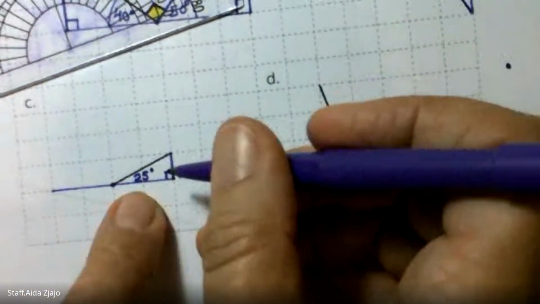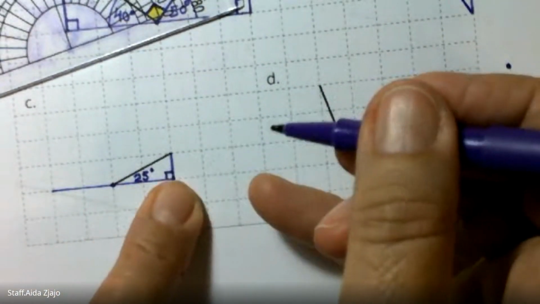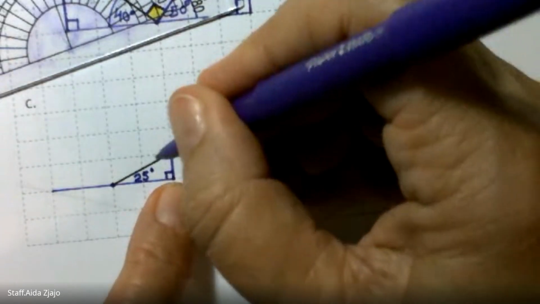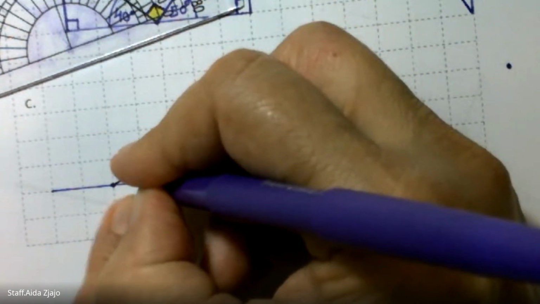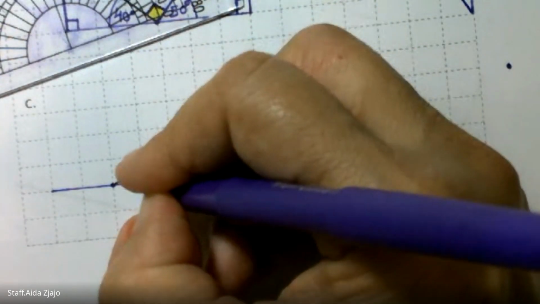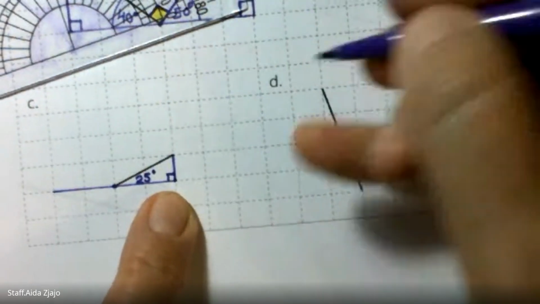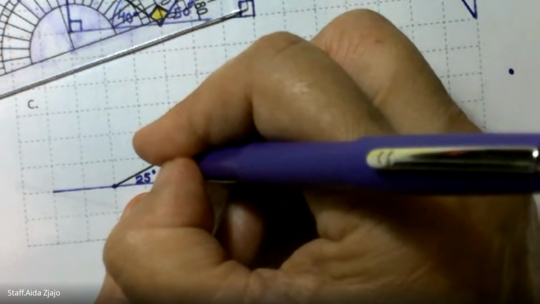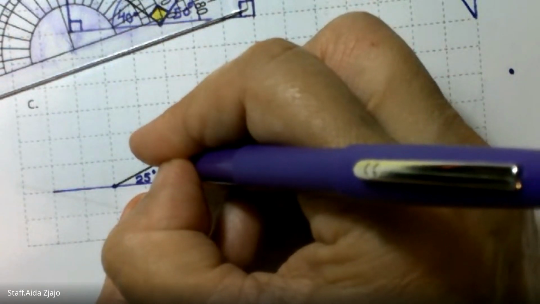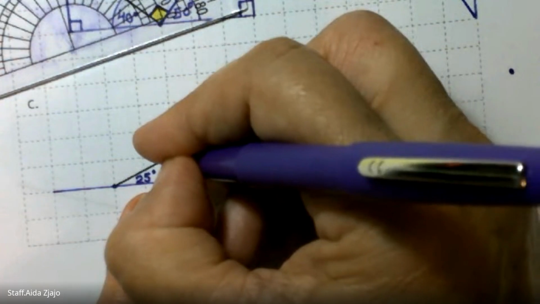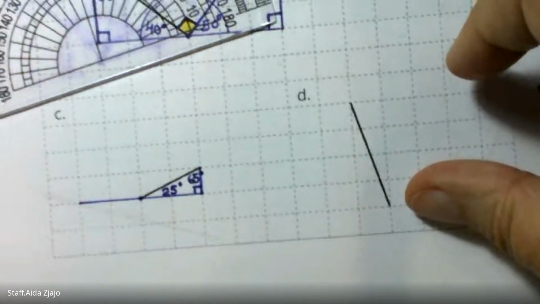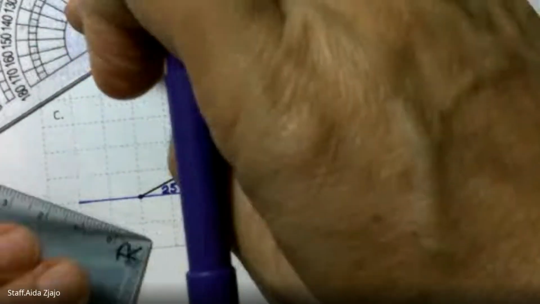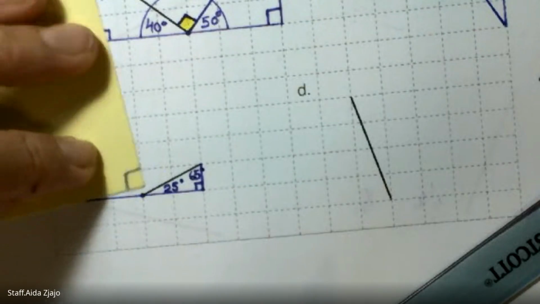So if this one is 25 and this one is 90, this one has to be 65, because 65 and 25 makes 90, plus 90. All three angles in this triangle are going to be 180. So this would be 65 degrees.